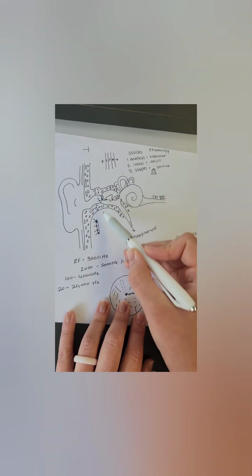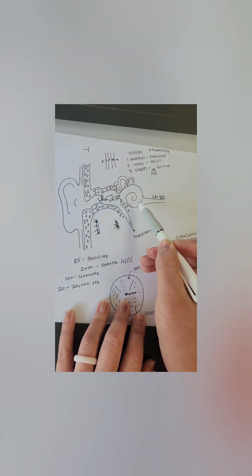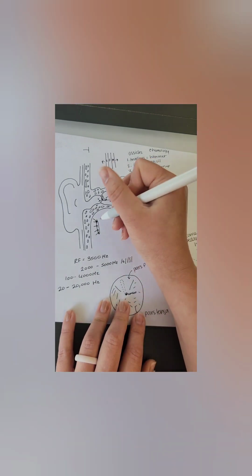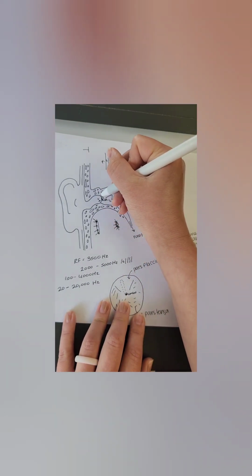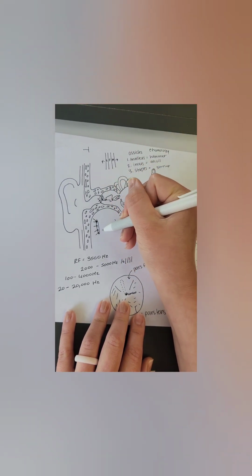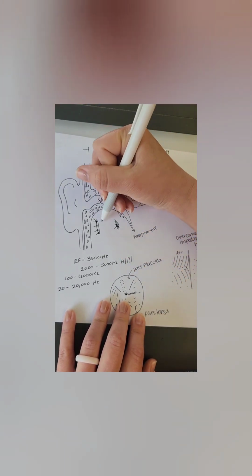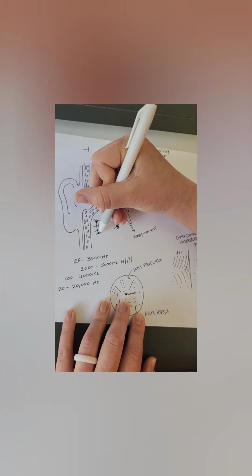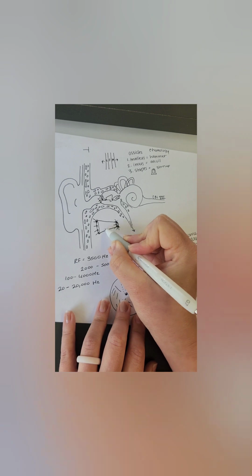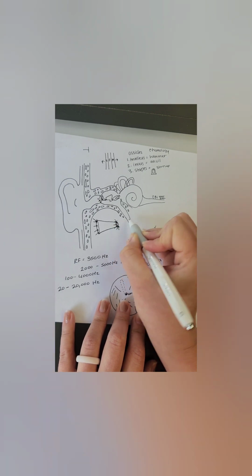And so the first way that the middle ear increases that pressure to get into the inner ear is going to be through a decrease in surface area. So if this is the size of the tympanic membrane and this is the size of the oval window, we're getting a much smaller surface area for that same amount of energy and pressure to get to.